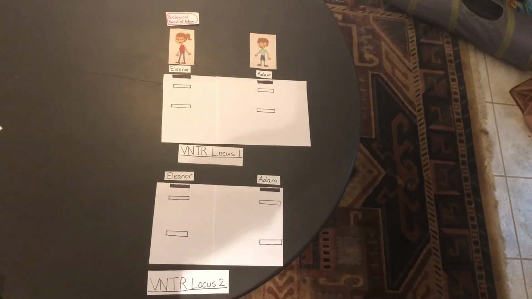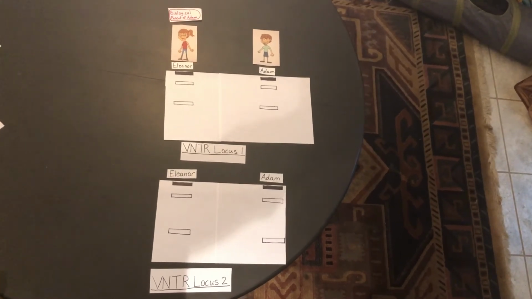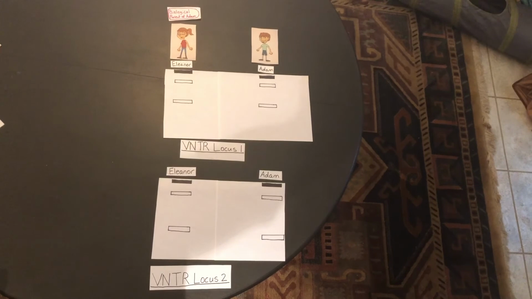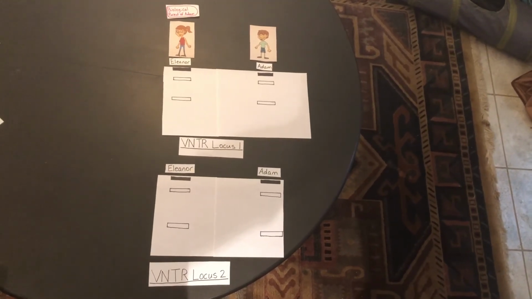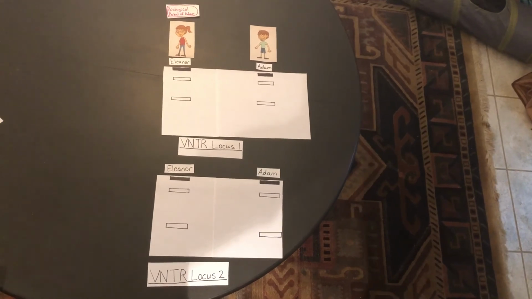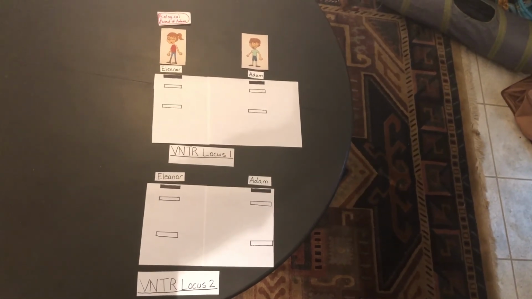Another thing to mention is that Eleanor is a biological parent of Adam. If you look at and compare Eleanor's alleles and Adam's alleles, Eleanor shares at least one allele with Adam at both locus 1 and 2. This shows that Eleanor's DNA fingerprint is consistent with her being the biological parent of Adam.